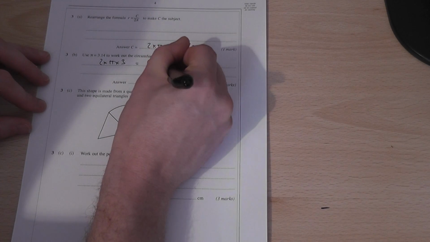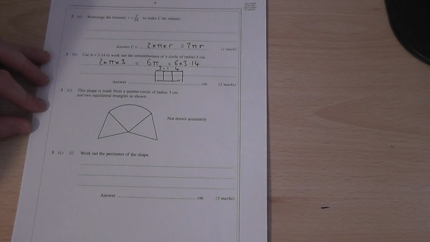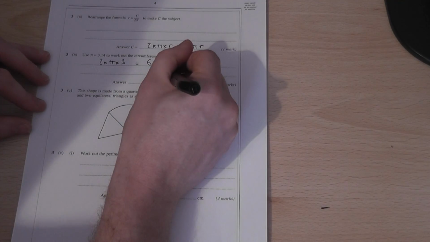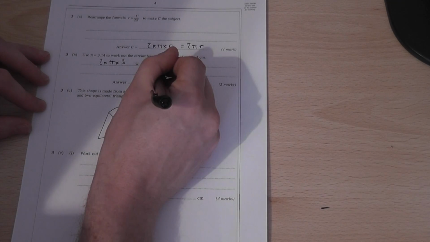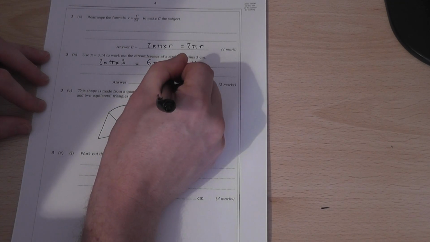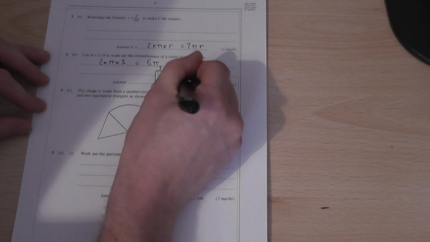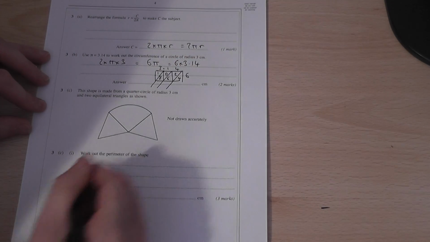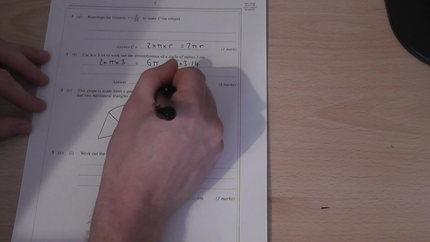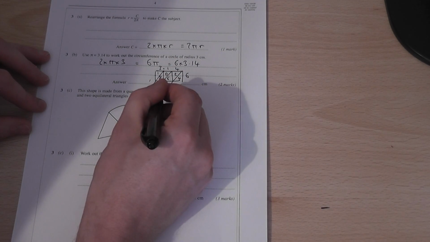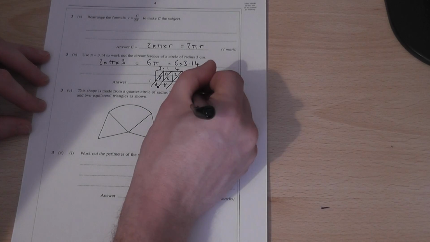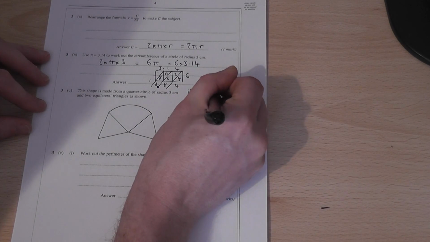We put 3.14 across the top and 6 down here, and put diagonal lines. And 3 times 6 is 18, 1 times 6 is 6, 4 times 6 is 24. Then add up the diagonals, 4, 8, 8, 1. The decimal point whizzes down, goes to here. So the answer is 18.84 centimetres.